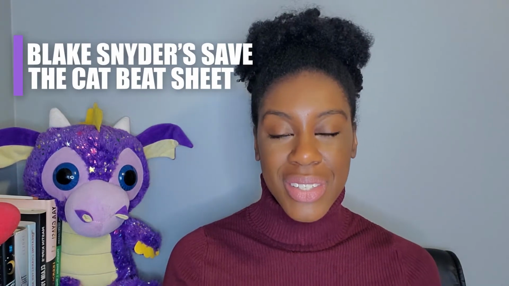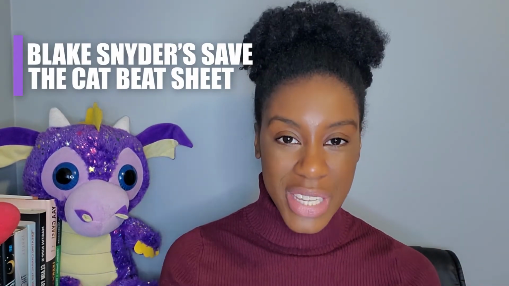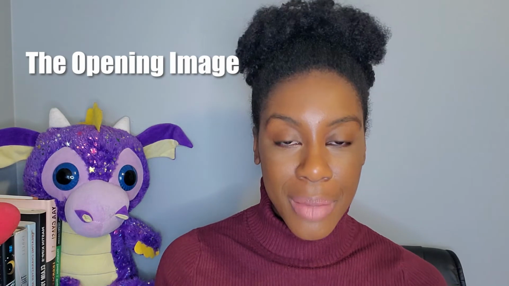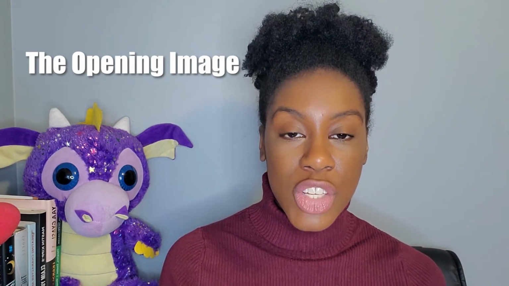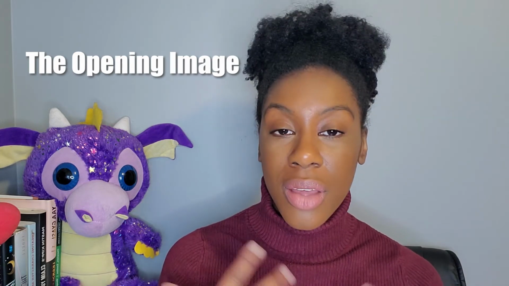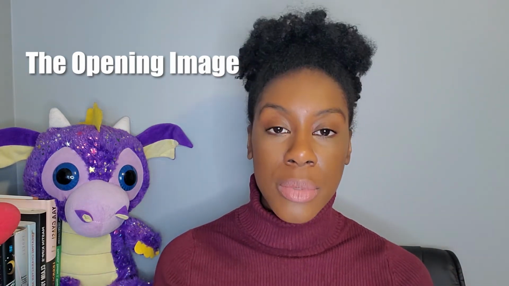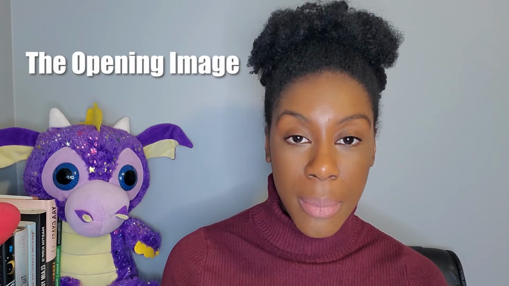Blake Snyder's Save the Cat beat sheet. The opening image. The opening image is a visual representation of the struggle and tone of the story. It is a snapshot of the main character's problem before the adventure begins.